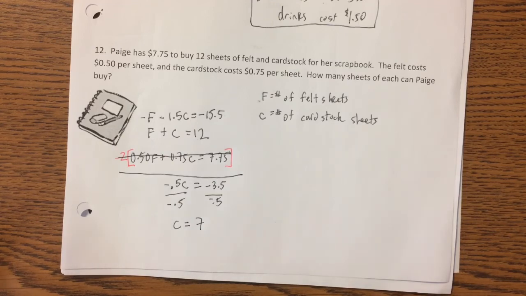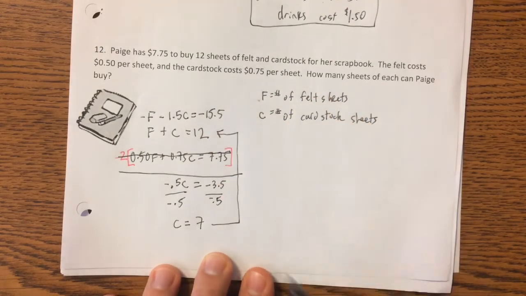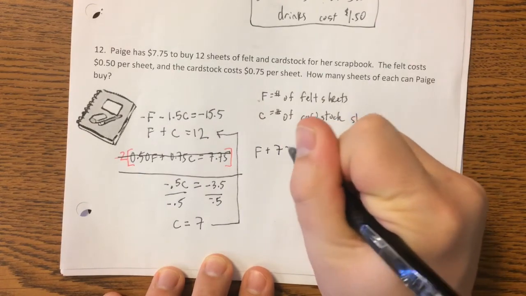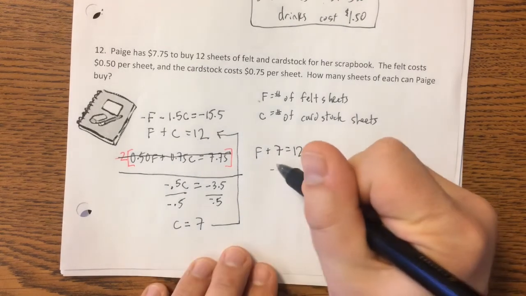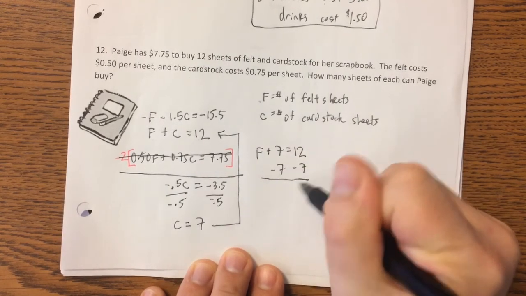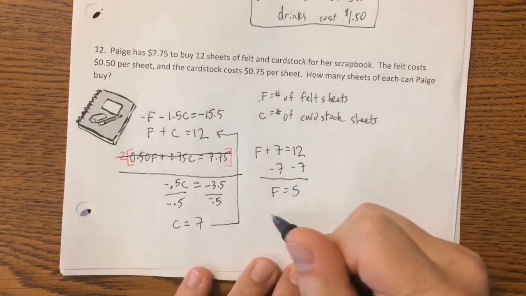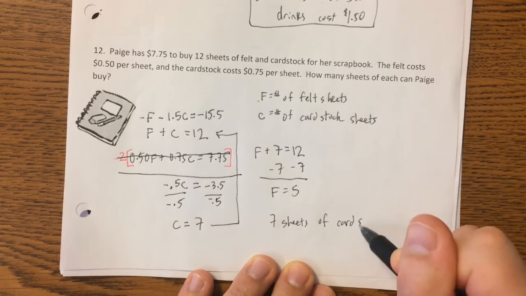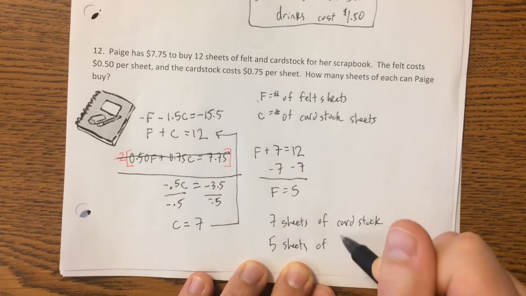Now to figure out how much felt she bought, we're going to plug that into the most convenient equation, which is probably this one. F plus 7 equals 12. So how many sheets of felt did she buy? Yeah, 5. So we have 7 sheets of cardstock and 5 sheets of felt.